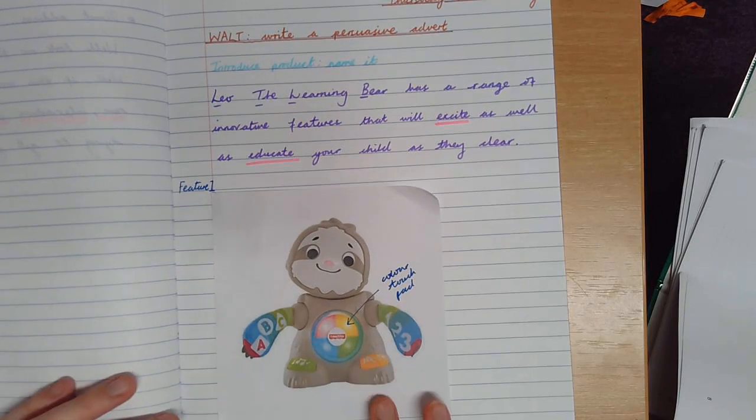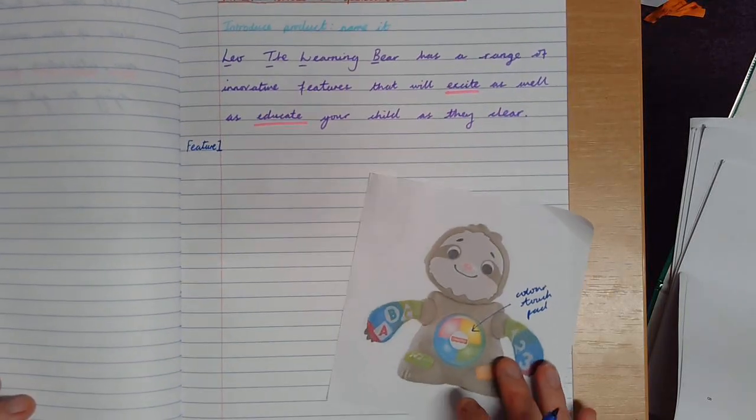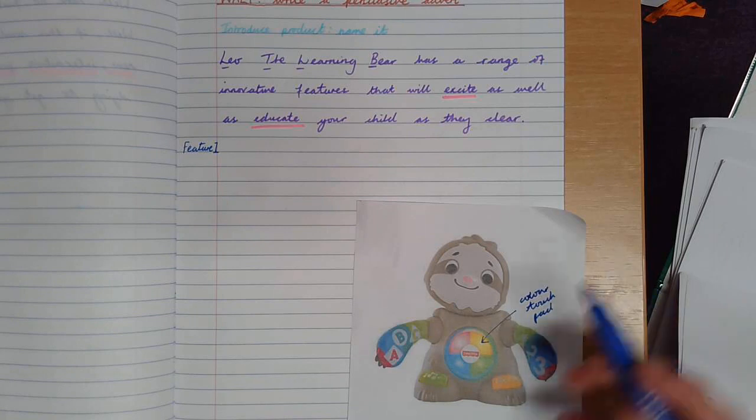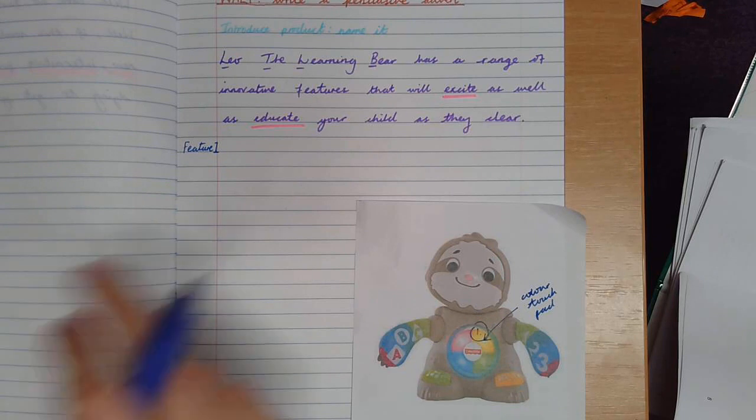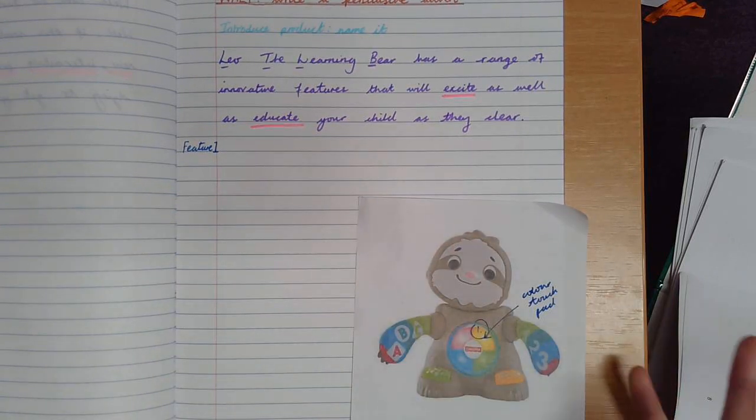Remember, I really clearly need to state the feature, and you can look at your designs to help you. I know that the first feature I'm going to talk about is the colour pad on Leo's tummy. And that feature, I know from my plan, will help your child recognise all of the colours of the rainbow. So, how am I going to introduce that feature? Let's have a think. I could say Leo has a colour pad on his tummy, but that's not really going to grab the reader's attention. How could I make that even better?